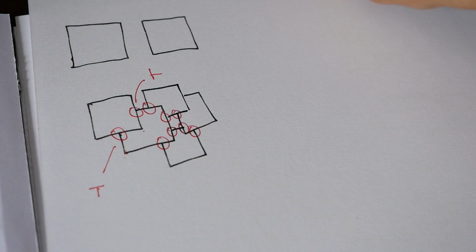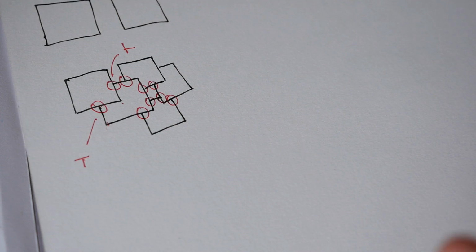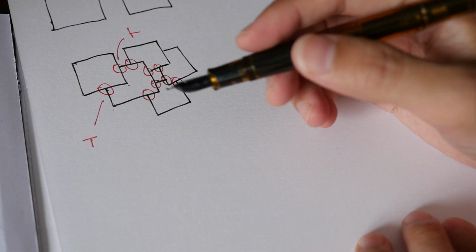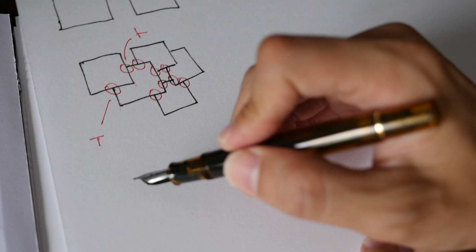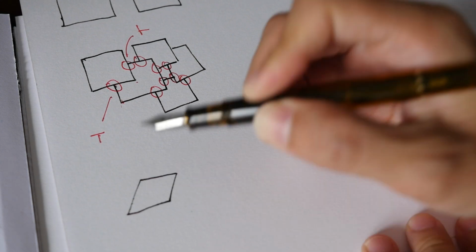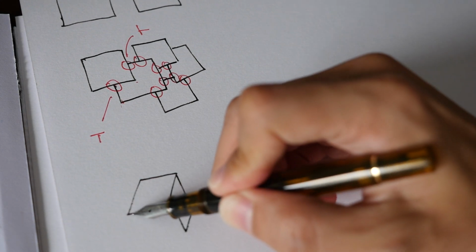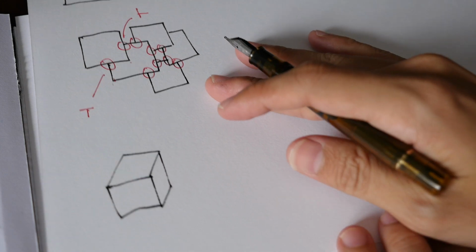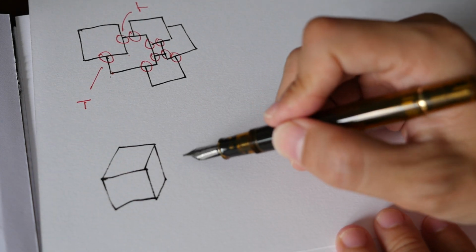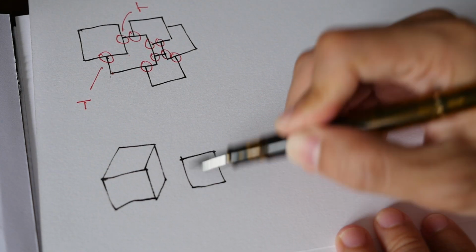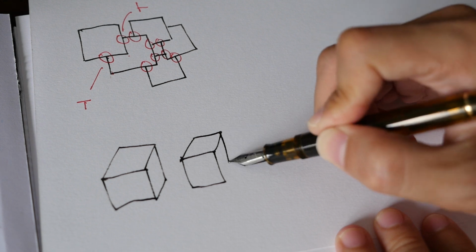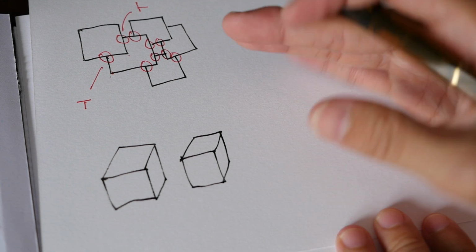So let's do some more real life drawings. Let's say I'm drawing some boxes. So we have a box here, and maybe we draw another box by the side. Again, nothing much.